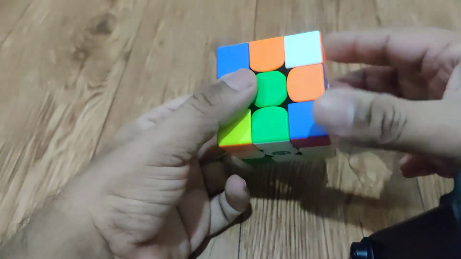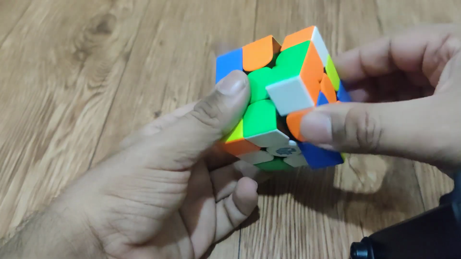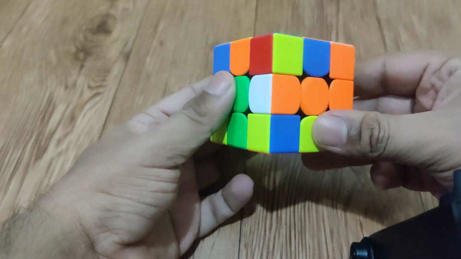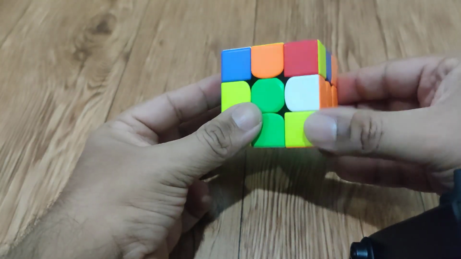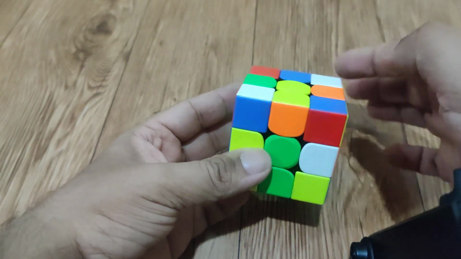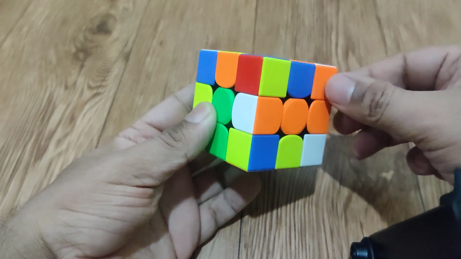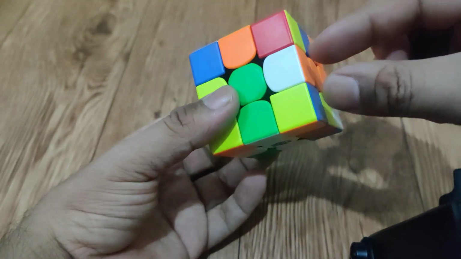If you just do this, it'll insert right here, but you need to work on it. So let's learn how to insert this here. First we go and pair it, and after we pair it we have to insert this pair out here.